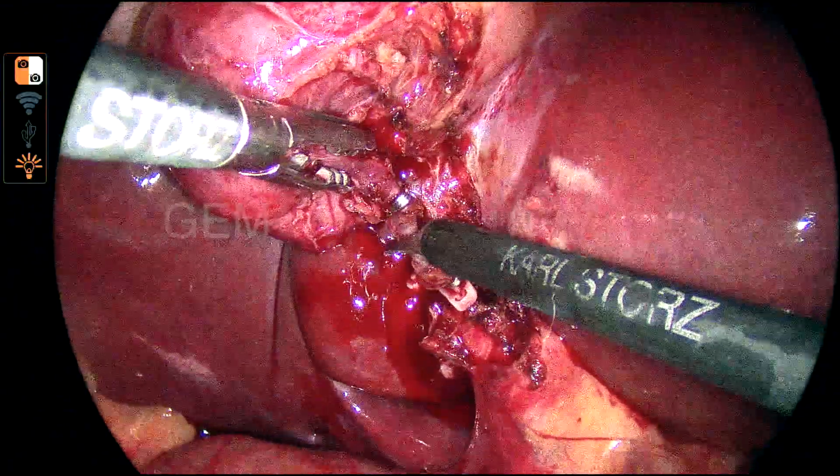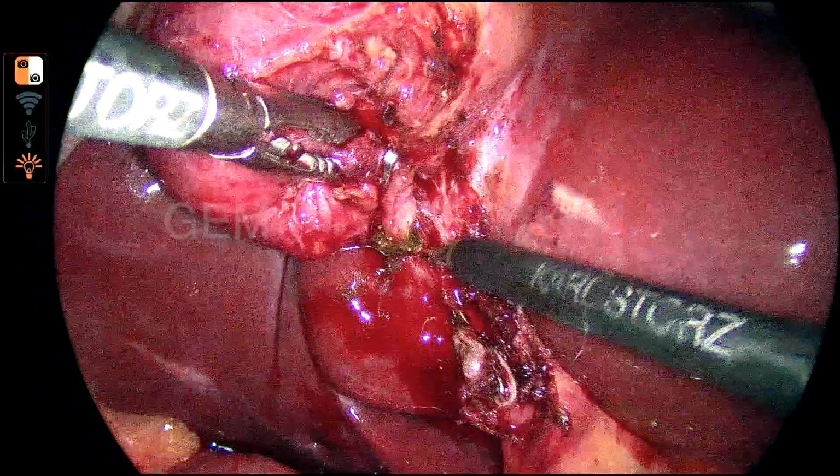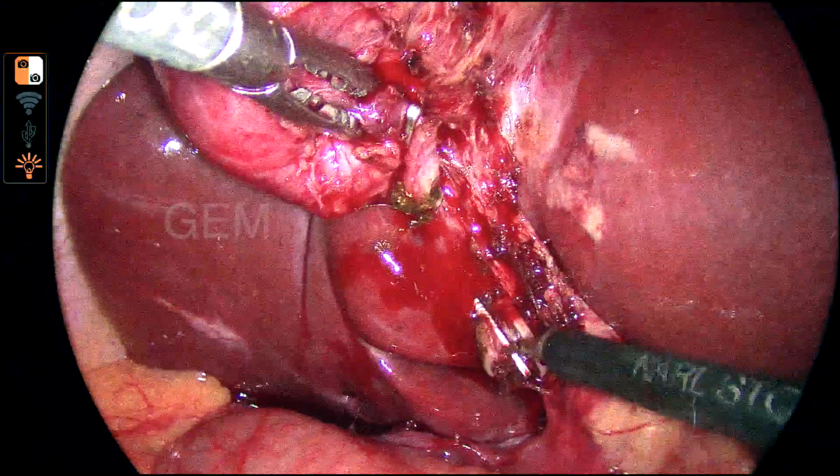You can see after milking out, a small stone is coming out, and debris. So that's why the milking out is very important. I used to do it multiple times before applying the clip to the cystic duct.